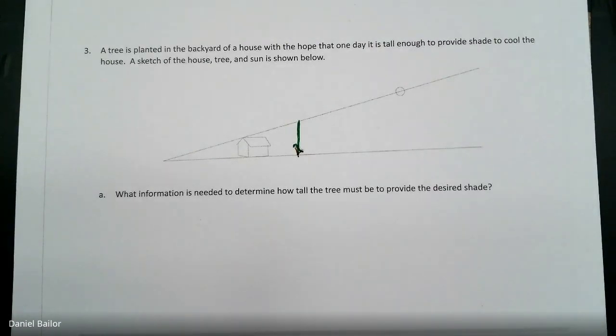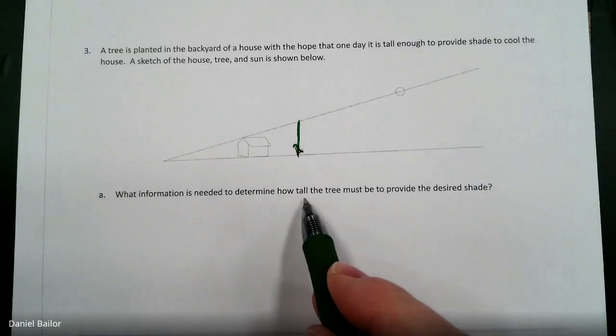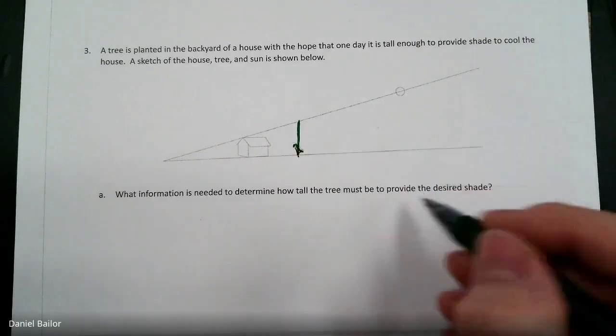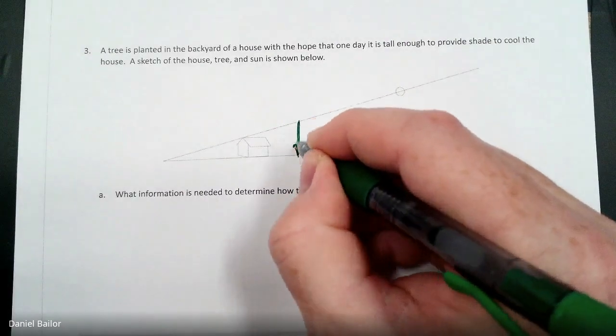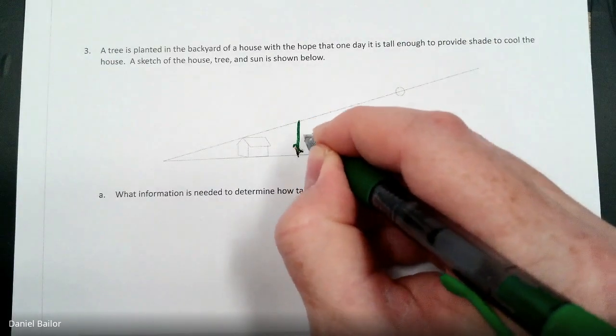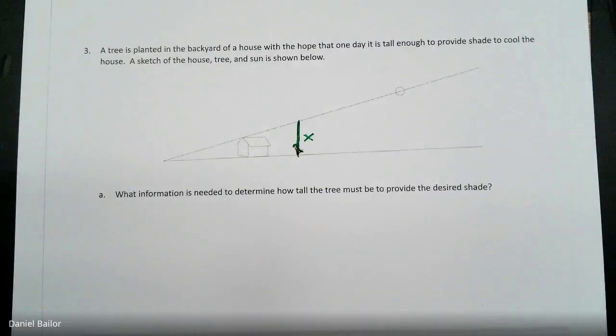So what information is needed to find how tall the tree has to be to give the shade? So right here, this length, this green line, that's the X. What do they need to find the X?